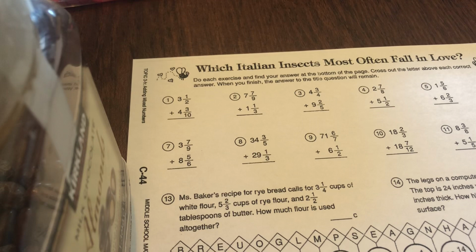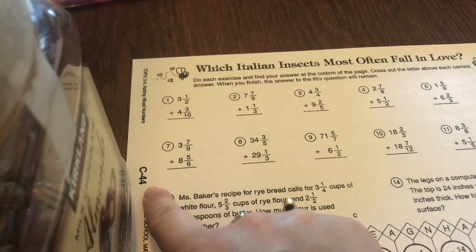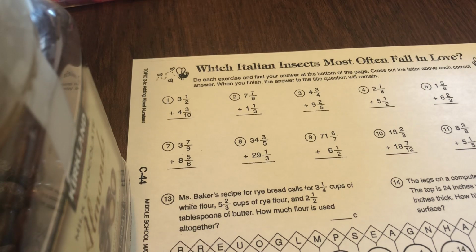We are going to be practicing adding mixed numbers, so if you could please follow along on C-44. Let's take a look at that first problem, number 1. And remember, you're always welcome to hit pause in the video and then try it yourself, and then hit the play button to catch back up with us and check yourself if you got it right.